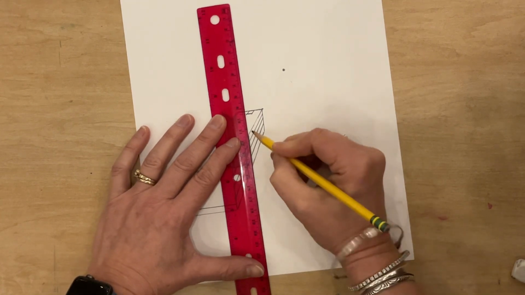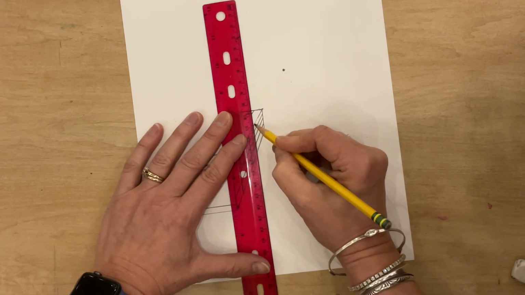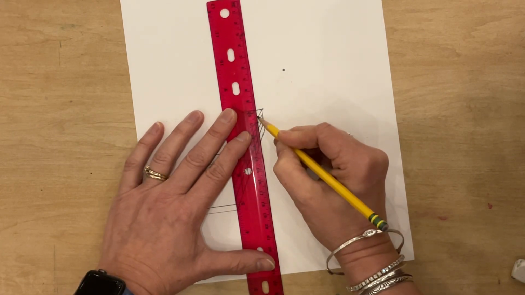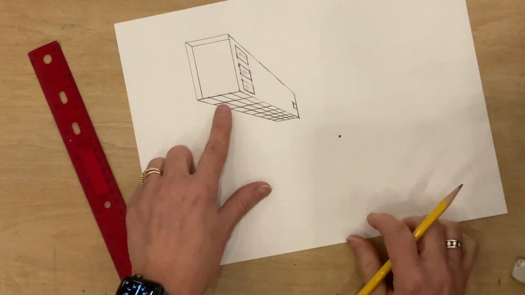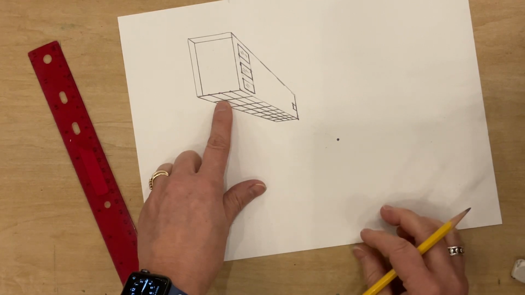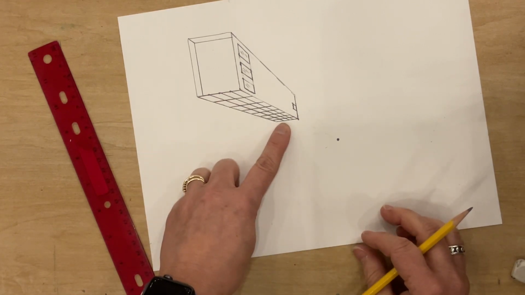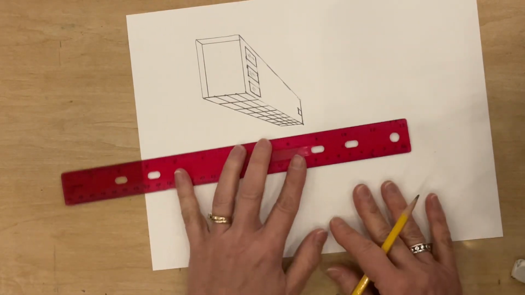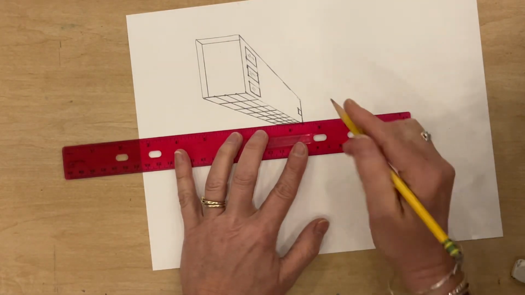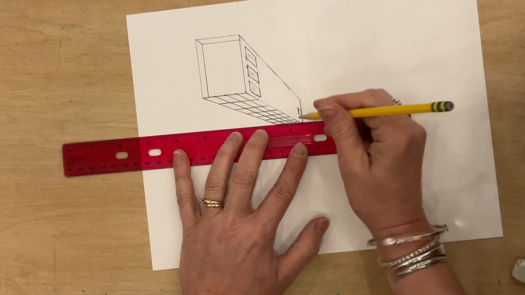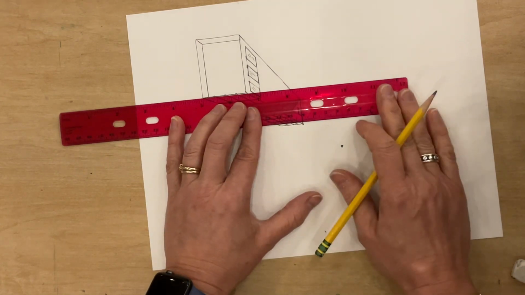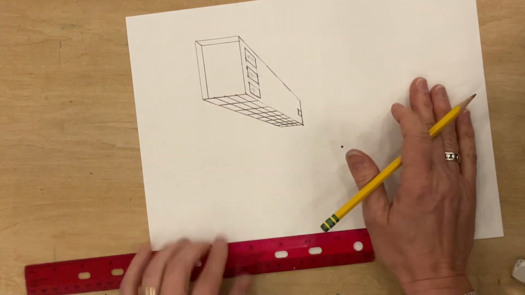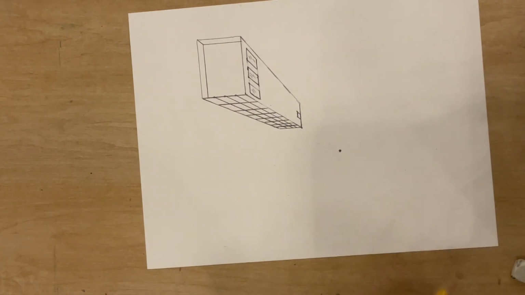Now, one thing you need to know is that as your windows get further away, they should be getting smaller. So you might notice that up here the windows look kind of large, and then down here they look smaller. And it looks like I might have been a little off with some of these windows. And it could be that my ruler shifted when I came down. But it's very close. So that is how you do individual windows.